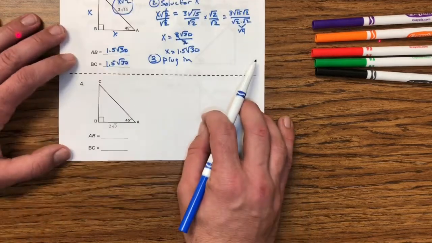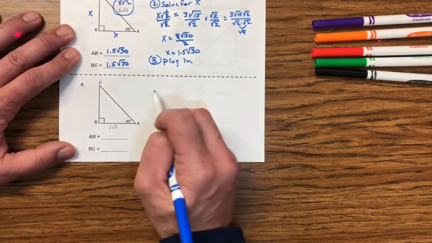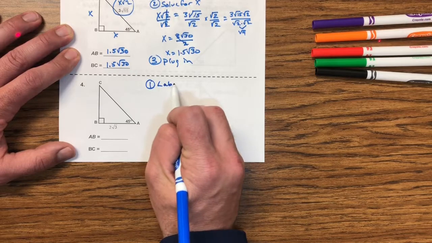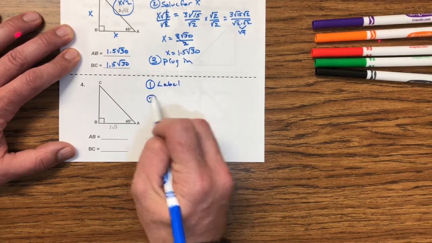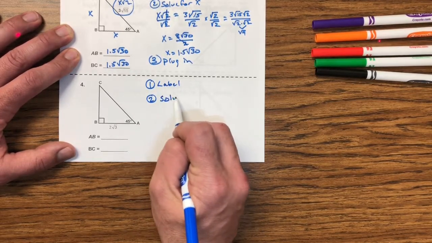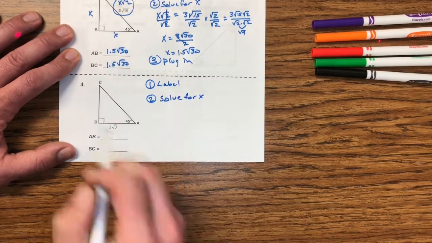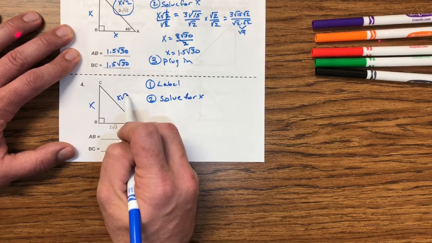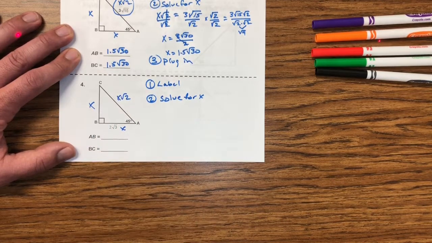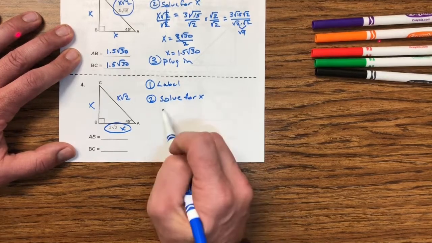Number 4. First step, label. Second step, solve for x. X square root of 2, and x. There's our label. Those are the two that have to be equal.